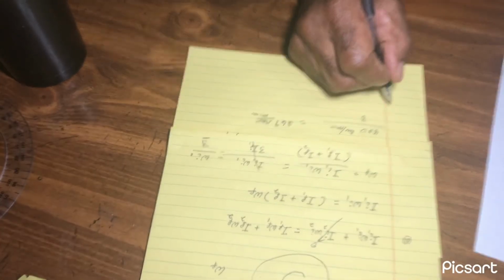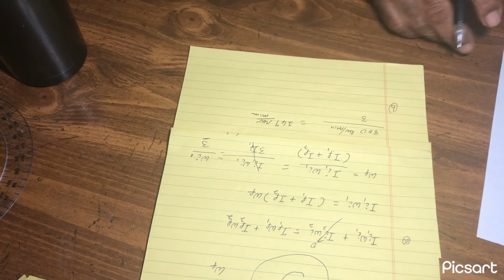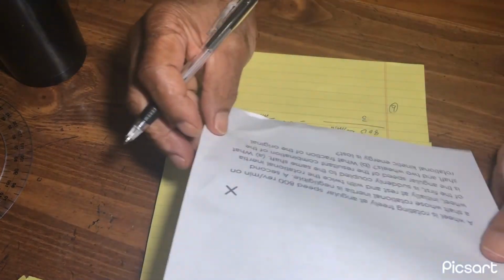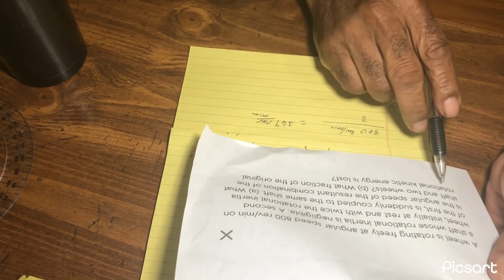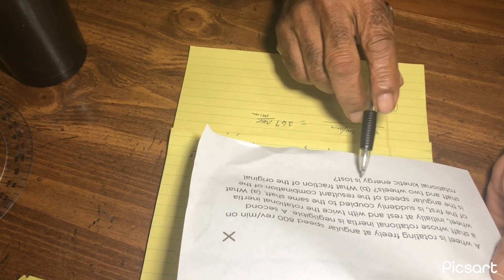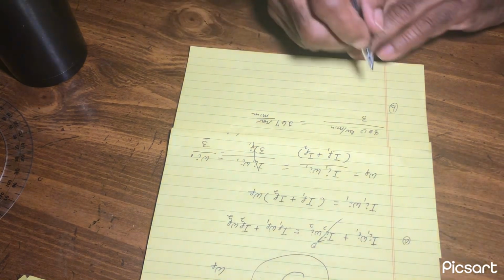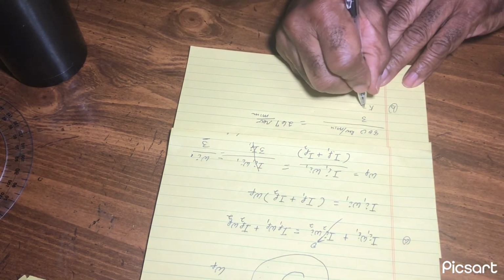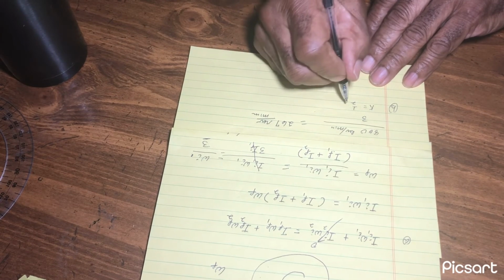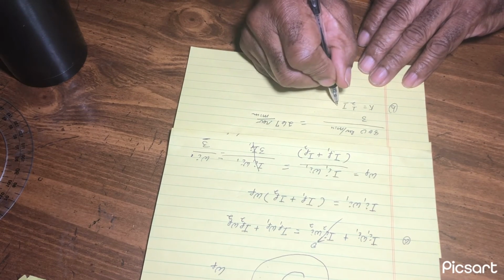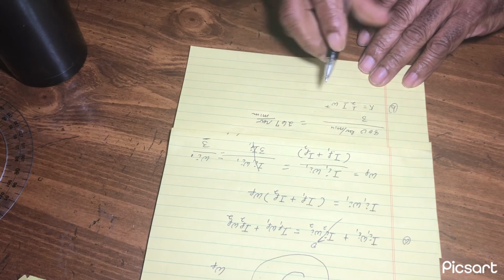Now part B asks what fraction of the original rotational kinetic energy is lost. K equals 1/2 I omega squared.